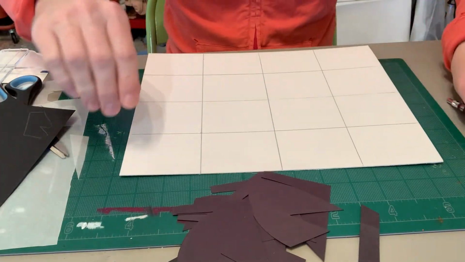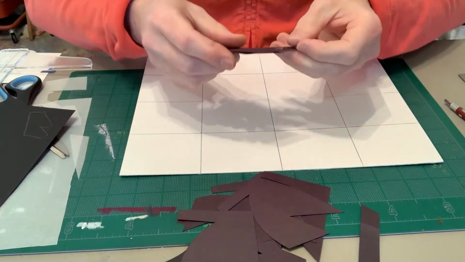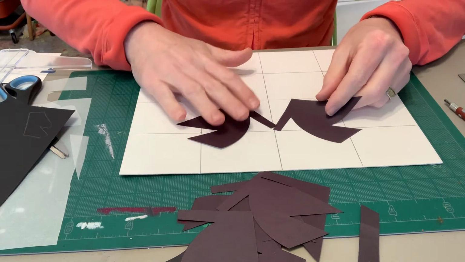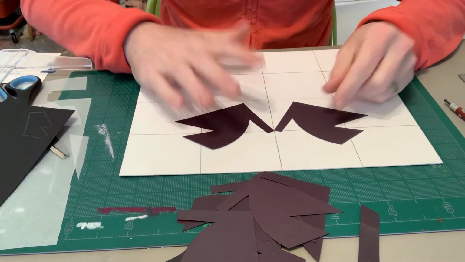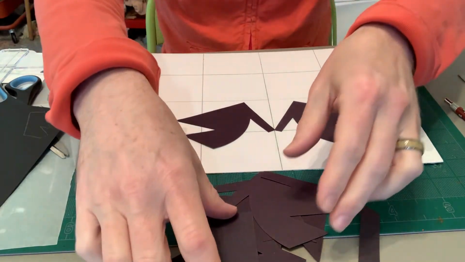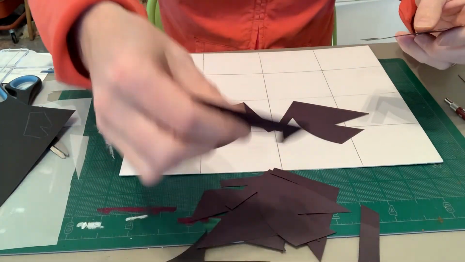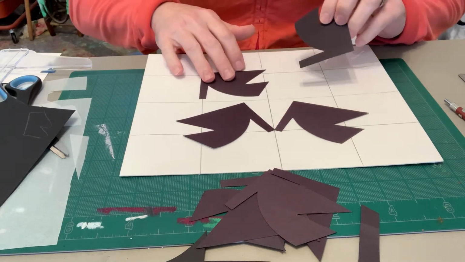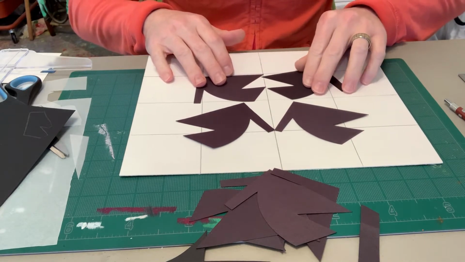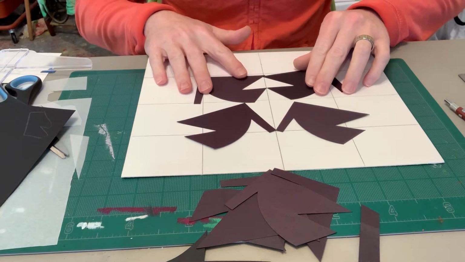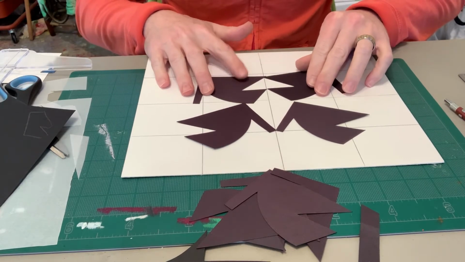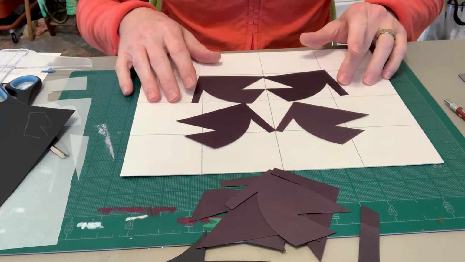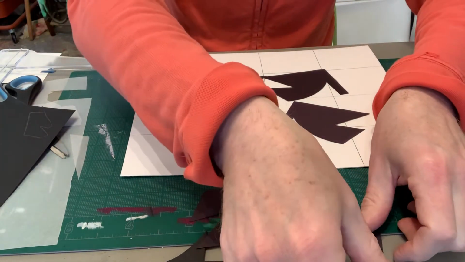So here I can start to compose, and I can flip and twist shapes if I want to, but what we need to do is to get them as mirror images. We're also making the spaces that we're making in between the shapes. Here I'm getting a nice diamond in the middle. And I'm using these grid lines to get things lined up properly and perfectly.